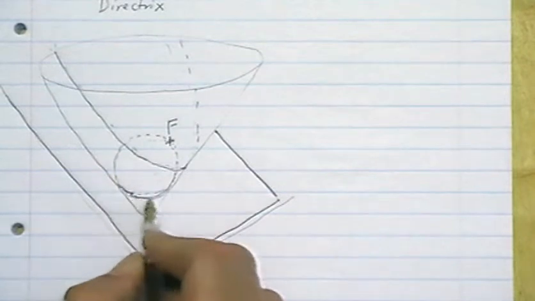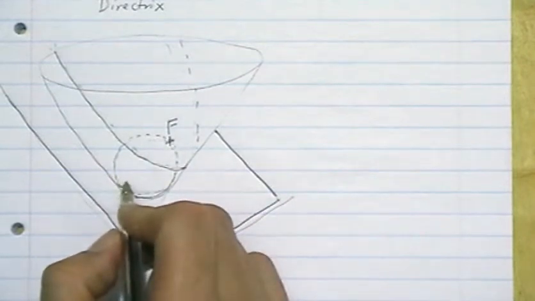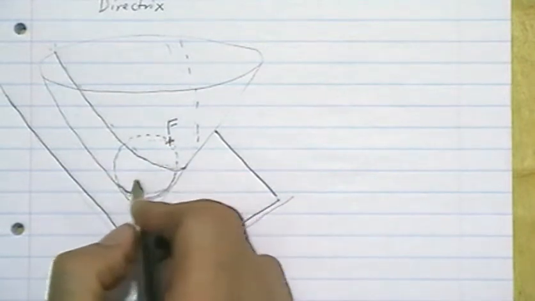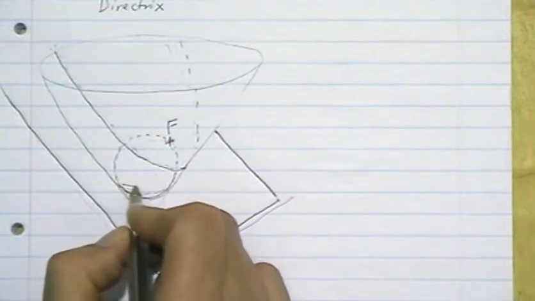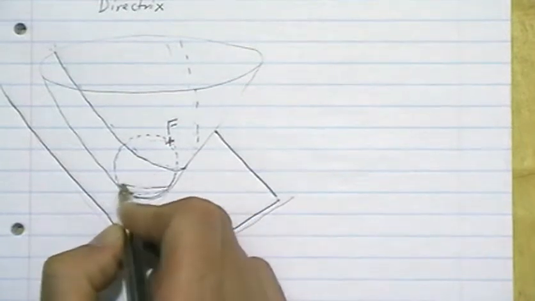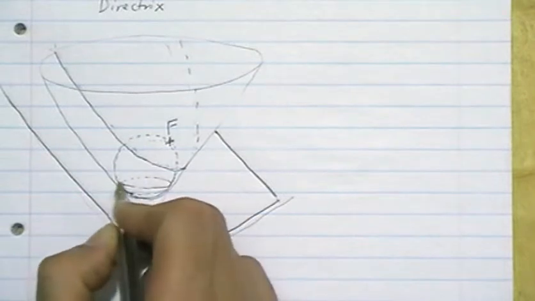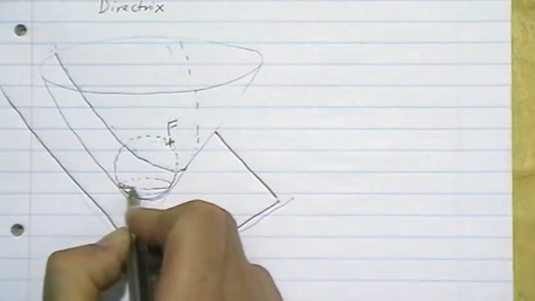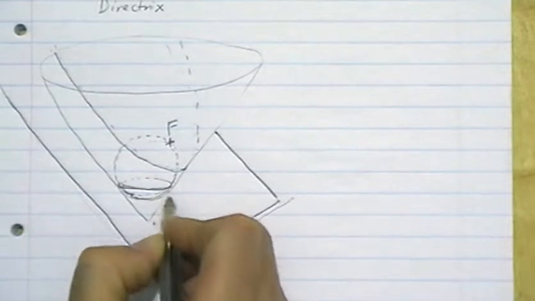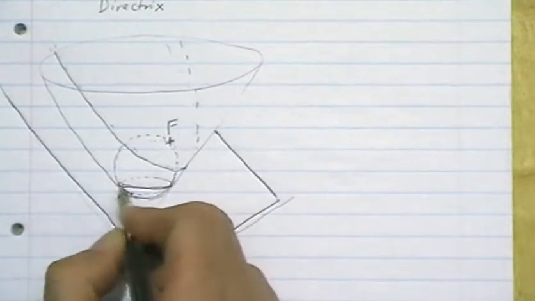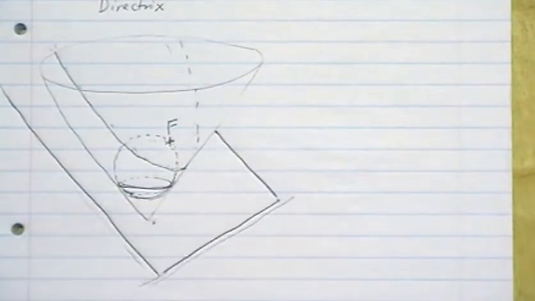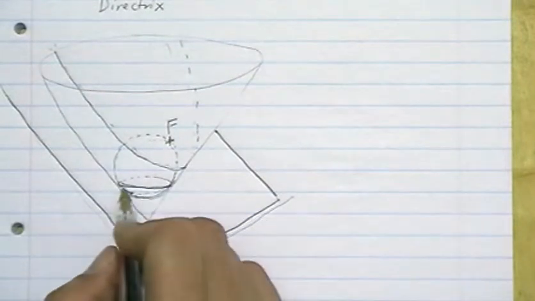Now, where this sphere touches the inside of the cone is a circle. So the sphere is in contact with the cone along a circle.